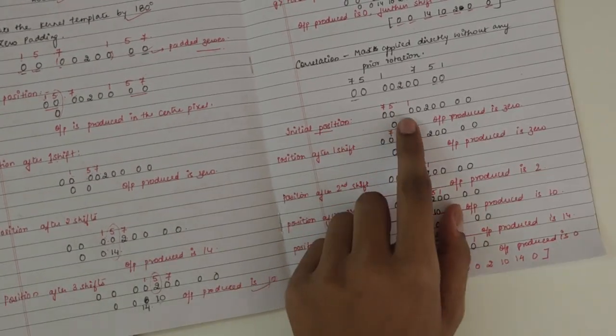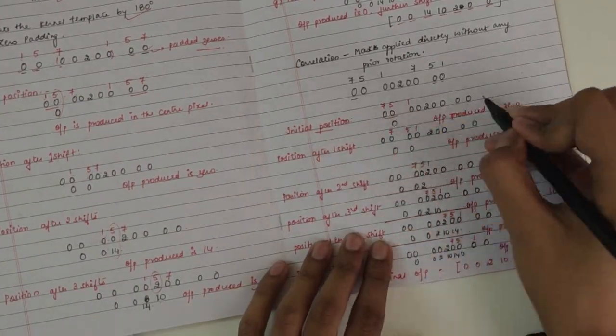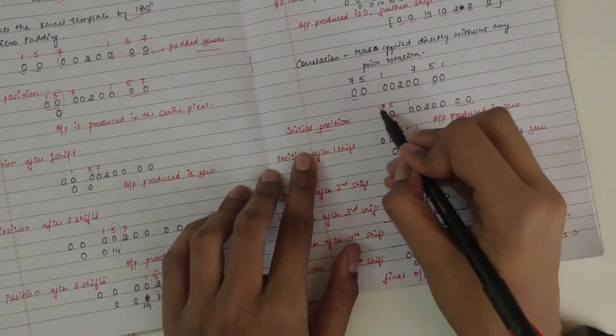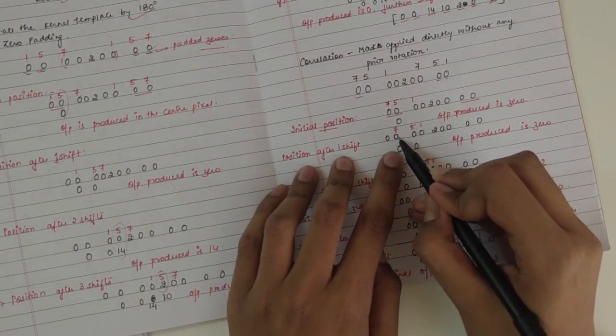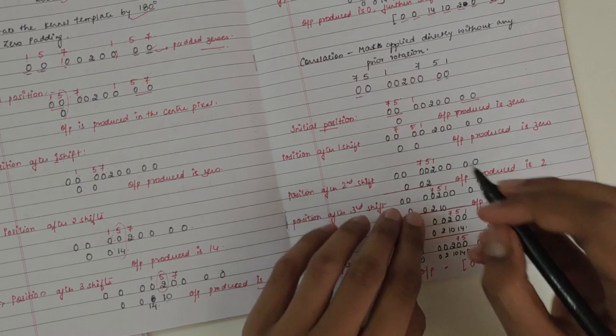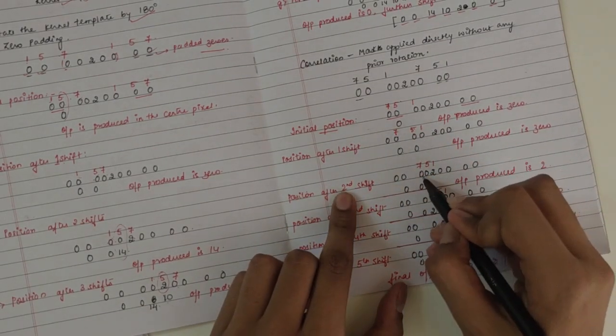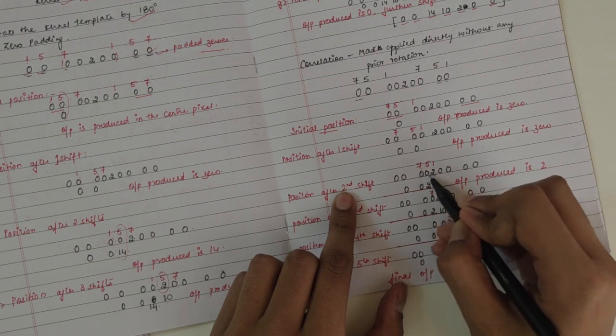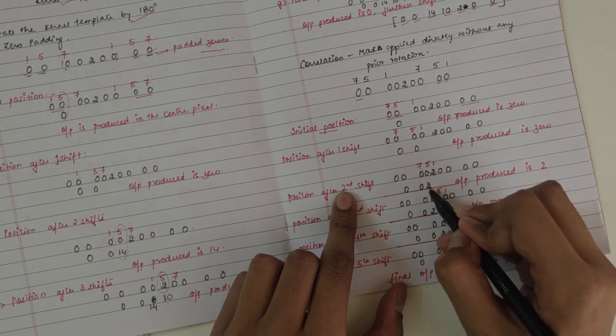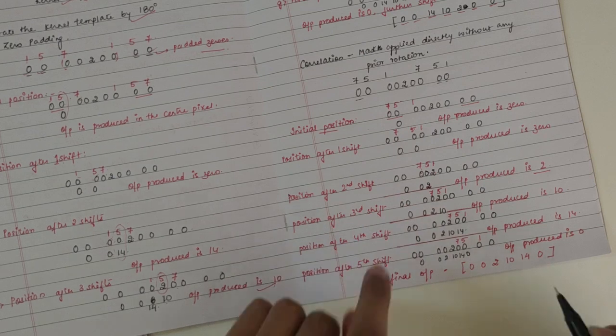Initial position, this is again the zero padding I have done, 7 5 1. Position after one shift, keep on sliding it. That is 7 5 1: 7 into 0, 5 into 0, 1 into 0. That means output will again be 0. Position after the second shift, again slide the kernel, 7 5 1: 7 into 0, 5 into 0, 1 into 2 is 2. Just produce the output in the center pixel. Output produced will be 2.